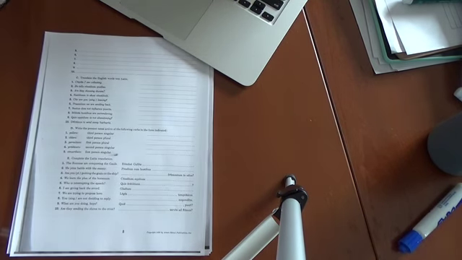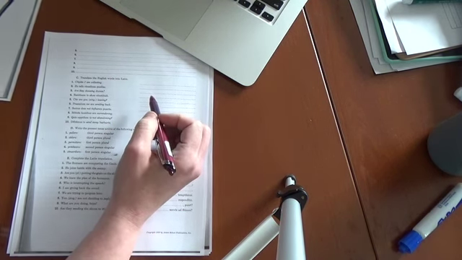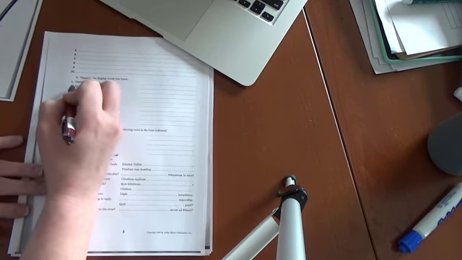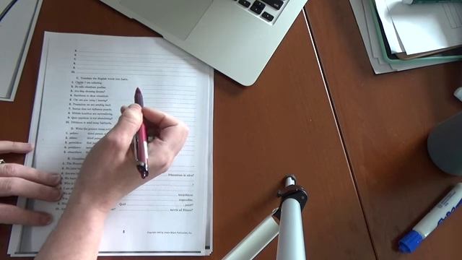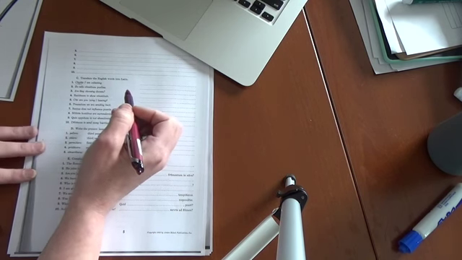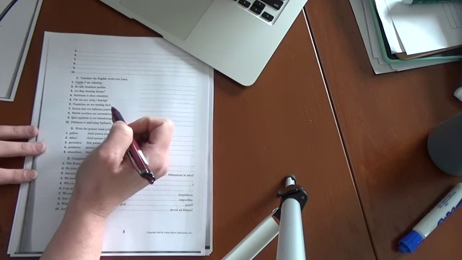Let's look at the next page. Translate the English words into Latin. Okay, so copias means resources, wealth. In the plural, it can mean troops. So we have, I am collecting troops.